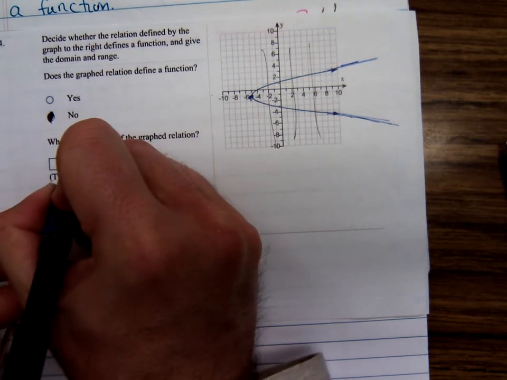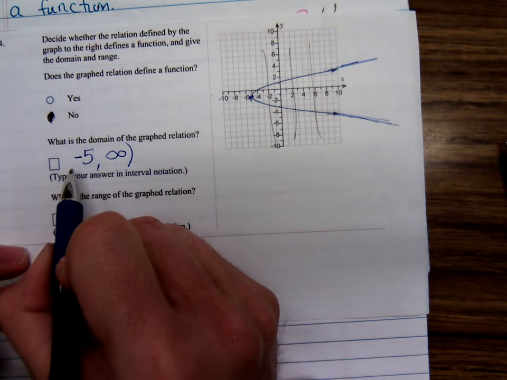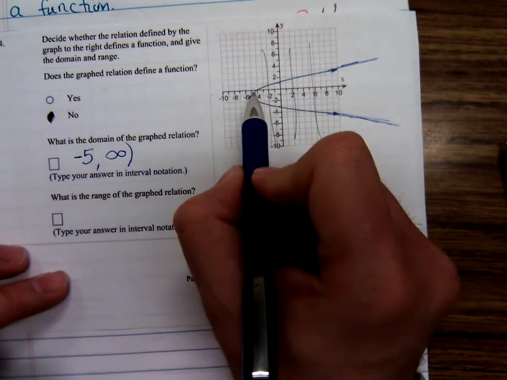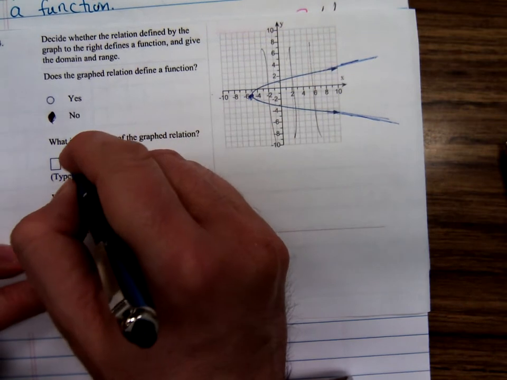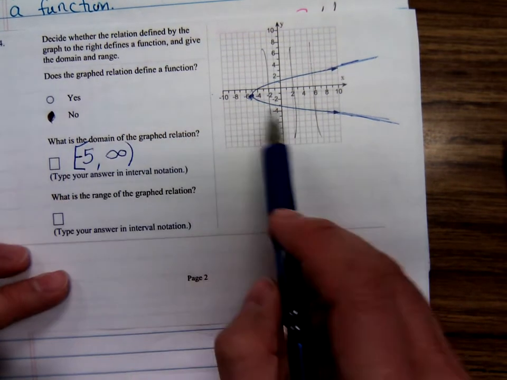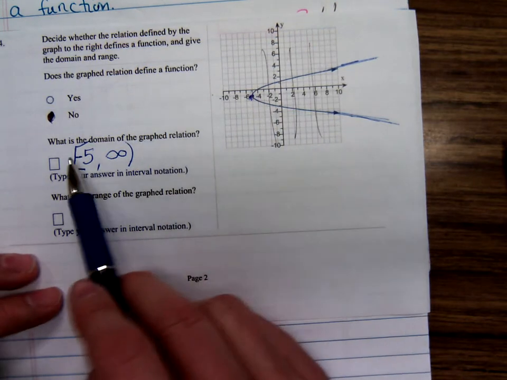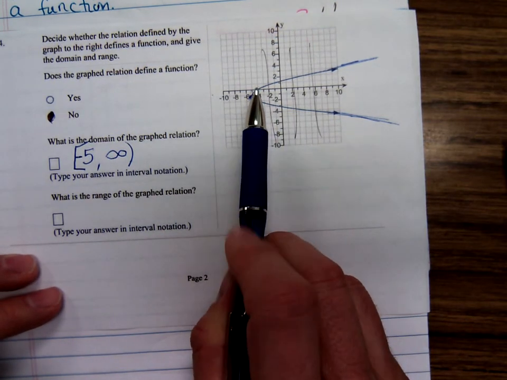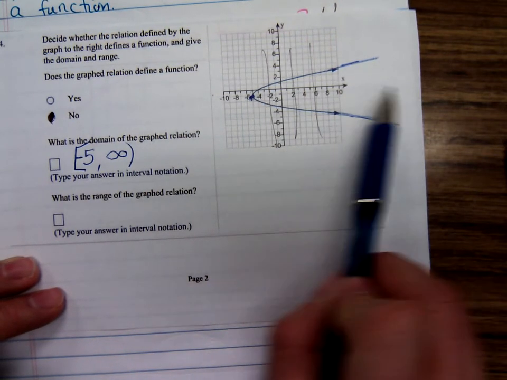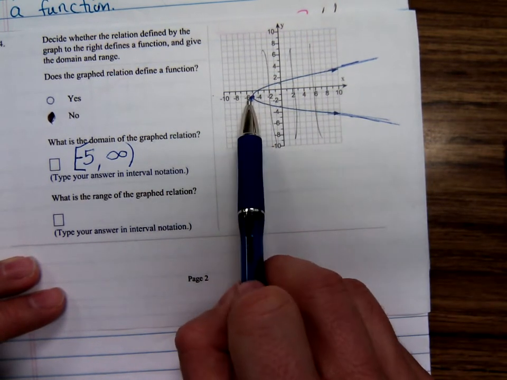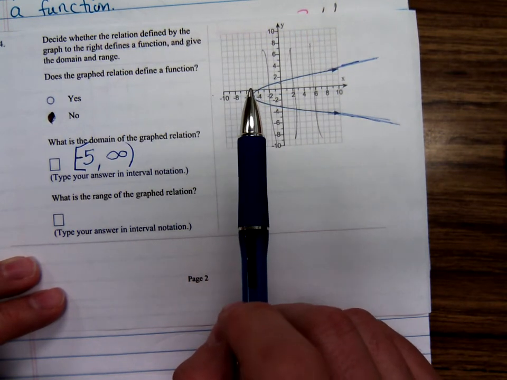You always put parentheses by infinity symbols, but what about at this negative 5? Do we want to include negative 5? Yeah, I heard someone say use a bracket. You're including negative 5 there. So what is this saying? All of the x values are from negative 5 and bigger, including negative 5.